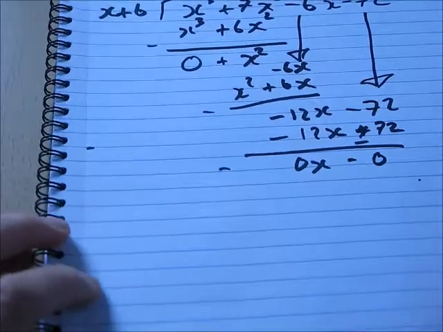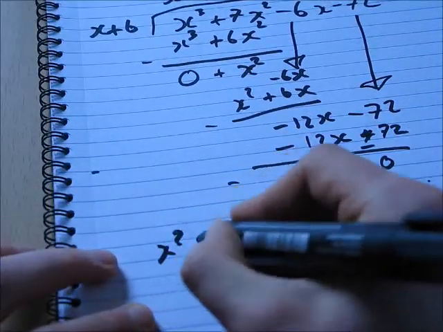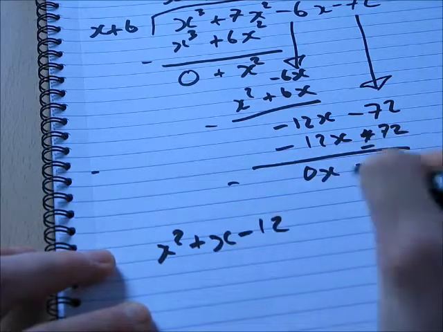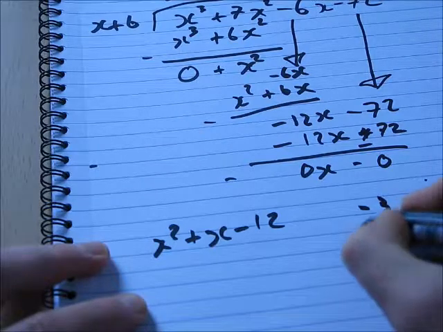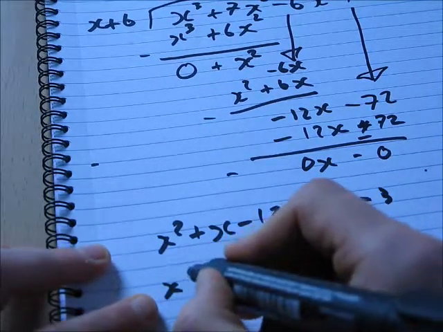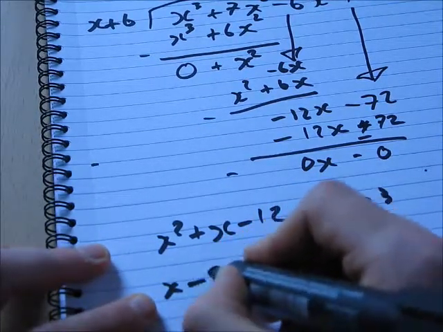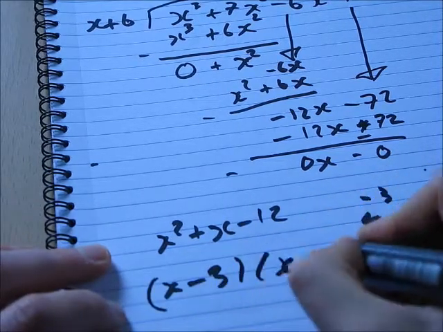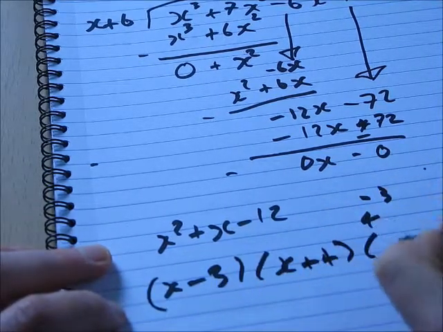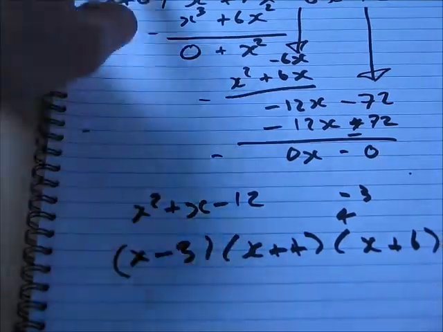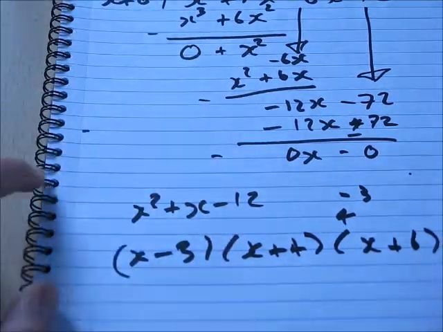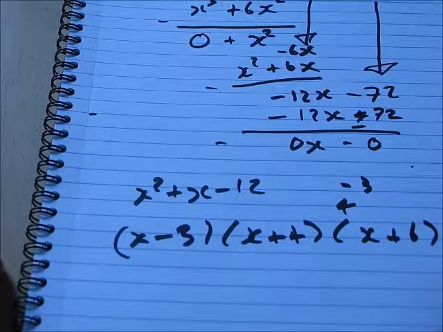So now you have x squared plus x minus 12. The two factors of that are minus 3 and 4. So x minus 3, x plus 4, and x plus 6 are your three factors for x cubed plus 7x squared minus 6x and minus 72.